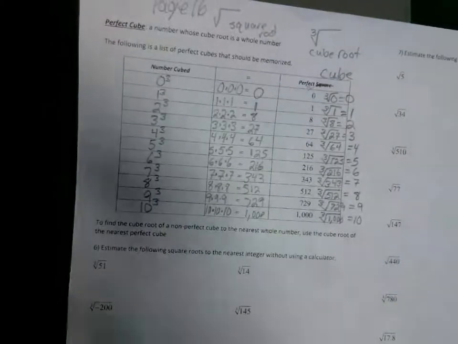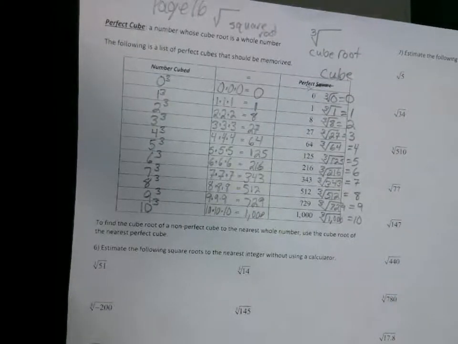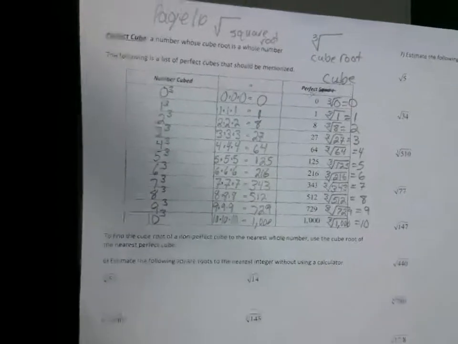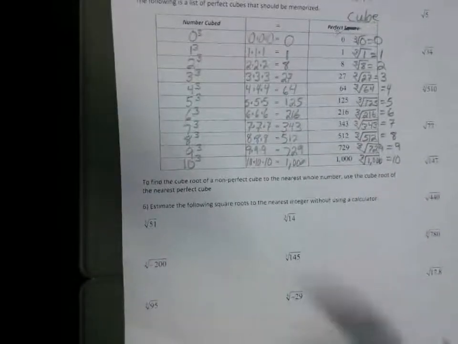All right, so let's look at estimating cube roots now. Estimating cube roots. Anyone still writing?